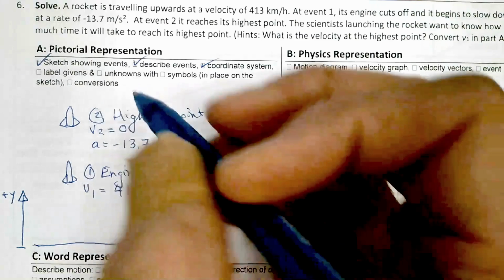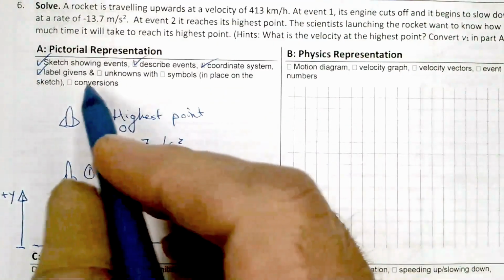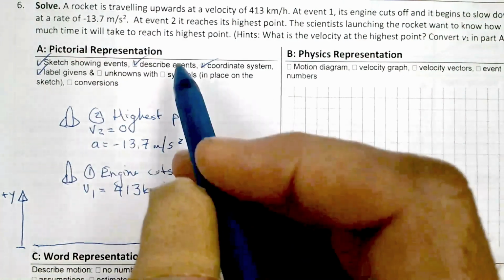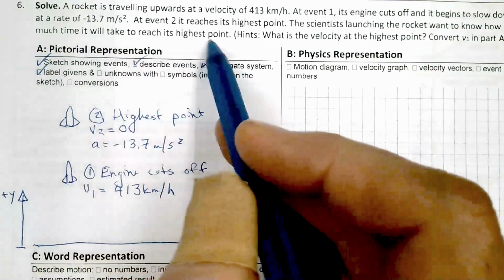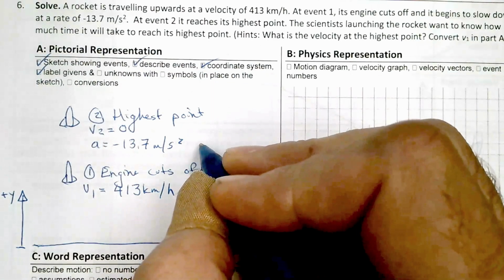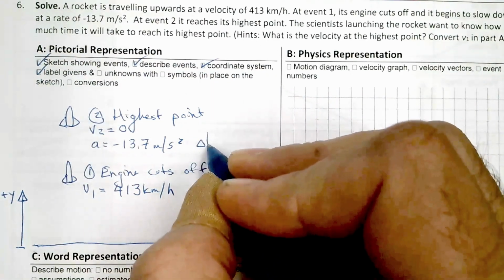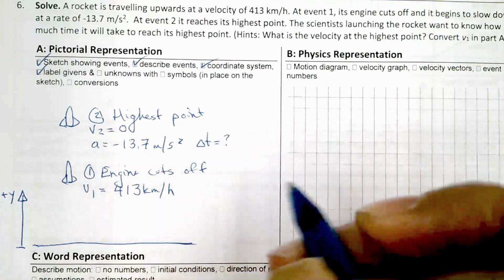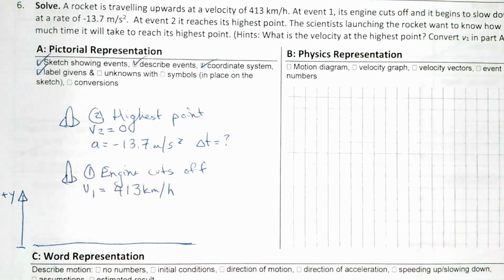So now we have our givens, and we need to identify the unknown. We want to figure out how much time it will take to reach its highest point. So the amount of time, delta t, is the unknown. So I'm writing that in between the two events.